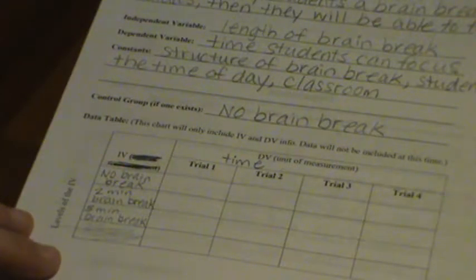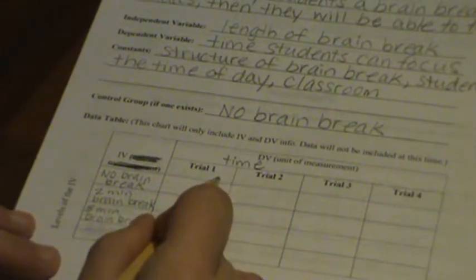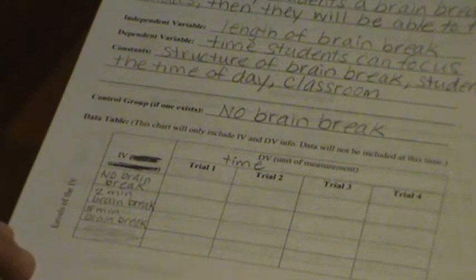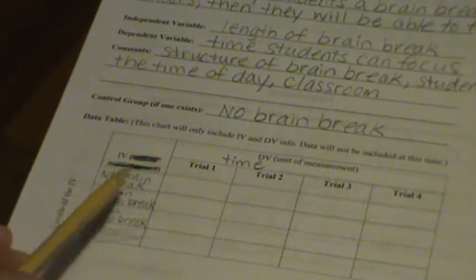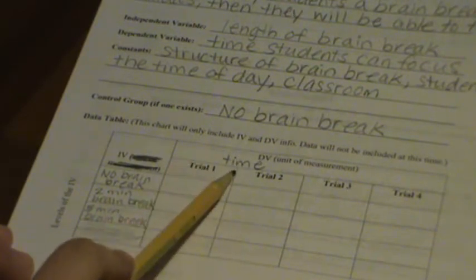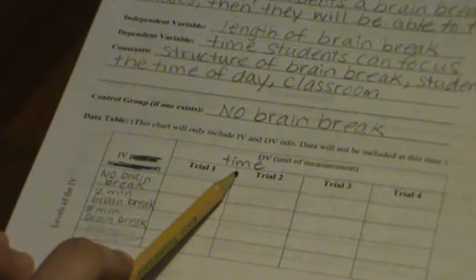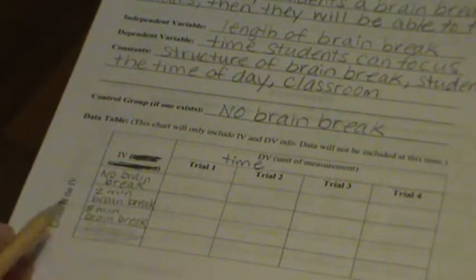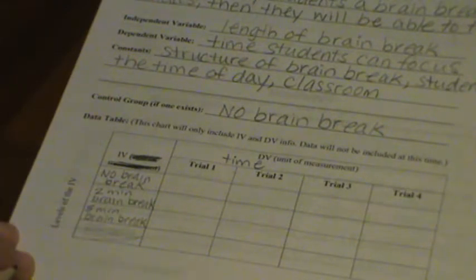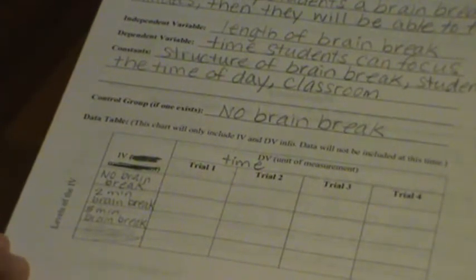So my first trial, I don't have anything to write here. Sometimes you just have to talk it through. Okay, so here are my independent variables: no brain break, 2-minute brain break, 5-minute brain break. I'm going to measure in time. So how long can my students maintain focus after the brain breaks or without a brain break? Without a brain break, I would start right away at the beginning of the lesson, start from minute 1 and see how long they could go, okay?